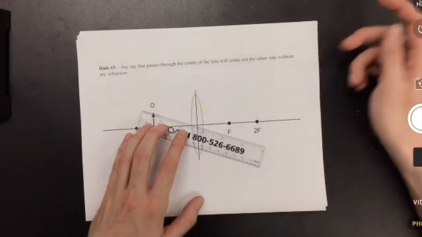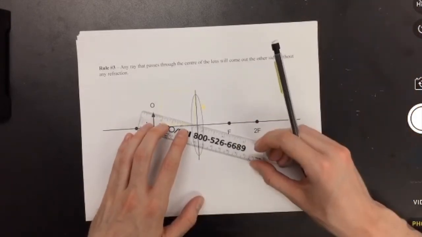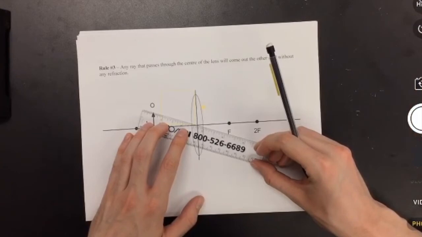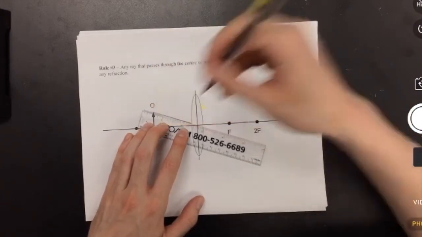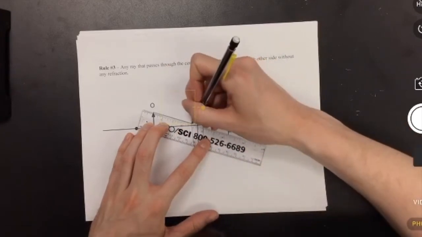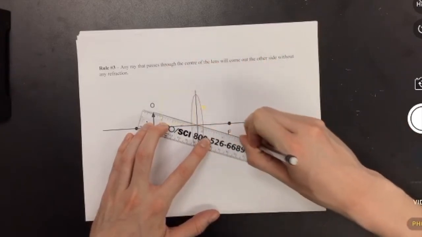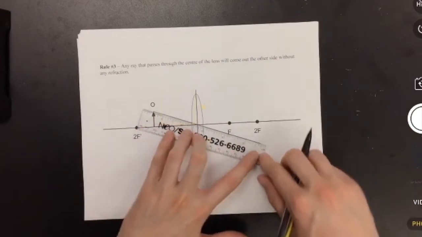So any ray that passes through the center of the lens will come out on the other side without any refraction. Truthfully, what happens is it gets refracted here, but then on the other side, it's going to get refracted back the same amount. So overall, nothing. So through the center of curvature, and that's our third ray.